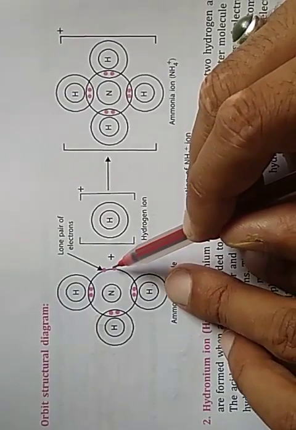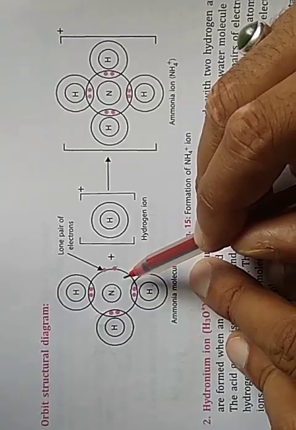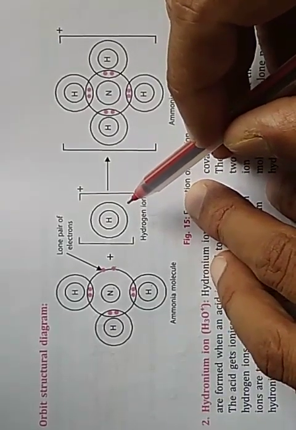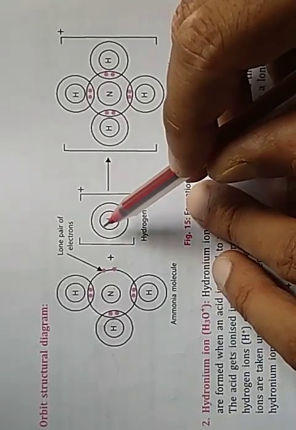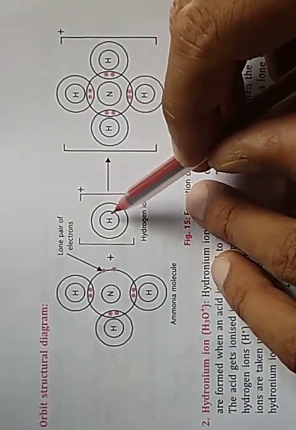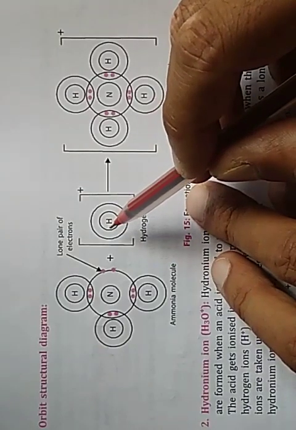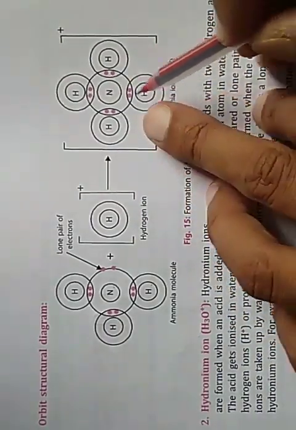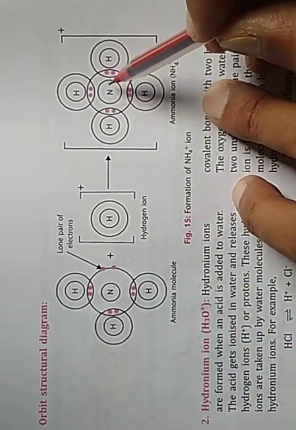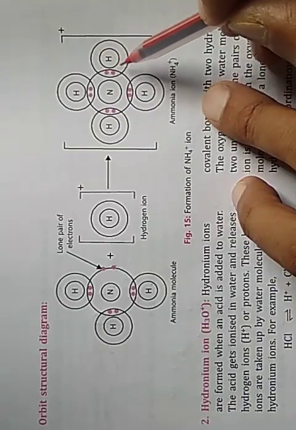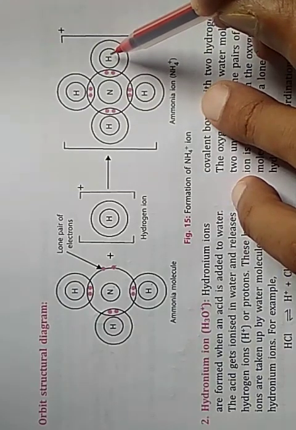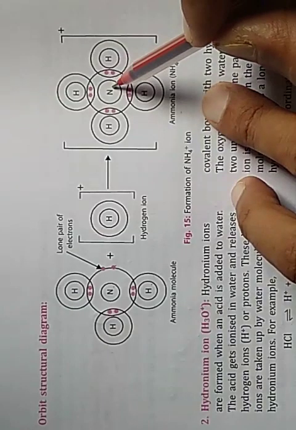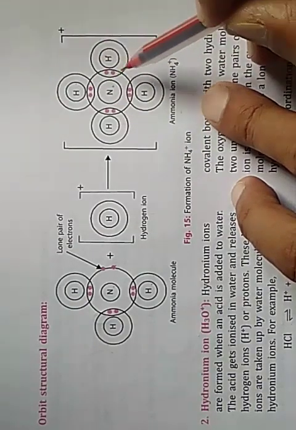This unshared pair, or lone pair of electrons, is available in ammonia, so ammonia can form a coordinate bond if an acceptor molecule or acceptor atom is available. Here the hydrogen ions, these hydrogen ions H plus, do not have any valence electrons. They lack 2 electrons. So this ammonia molecule forms a coordinate bond with the hydrogen ion, and nitrogen donates the lone pair of electrons to the hydrogen, and they form the ammonium ion, NH4 plus.